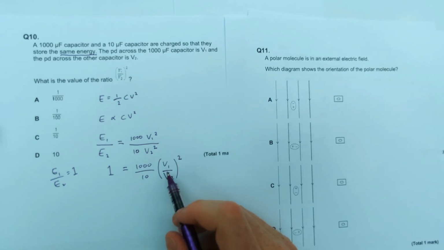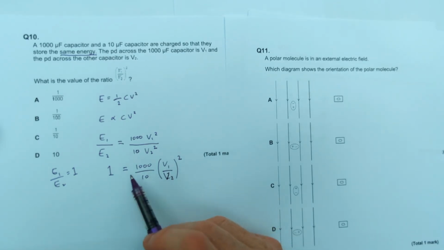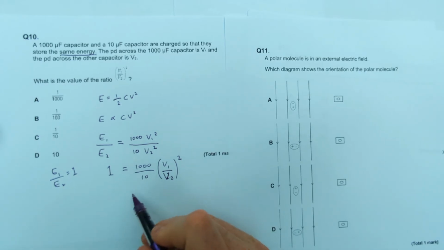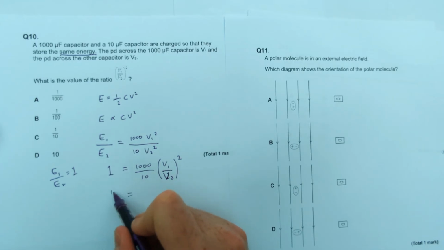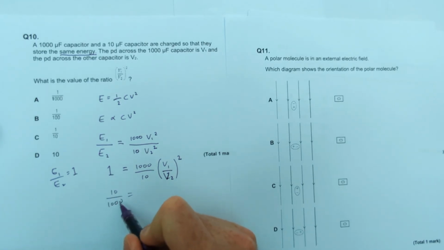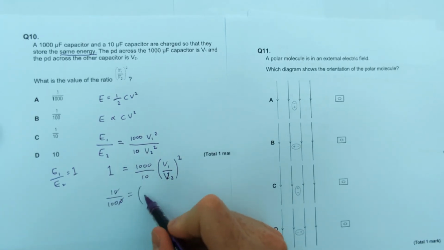So if I get this by itself on one side of the equation, I can put my 10 over here, my 1,000 over here, which cancels down to 1 over 100, equal to V1 over V2 squared, which means it's option B for this question.